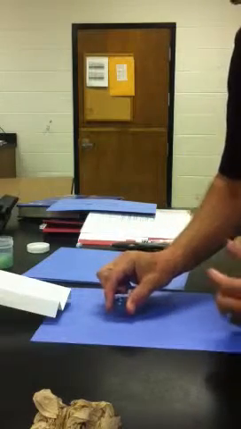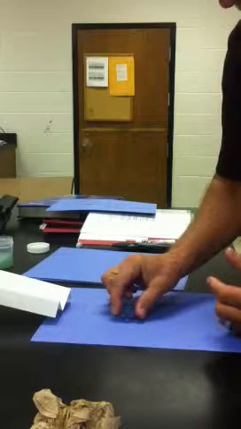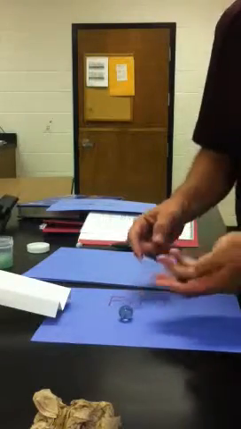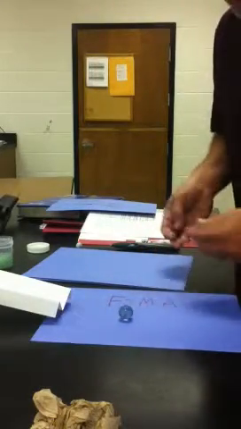I'm going to put it right in line with the ramp. And it's going to be stationary. So its mass is pretty large compared to the small one, but it has no acceleration at this point.